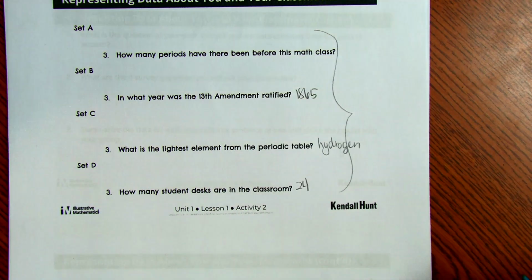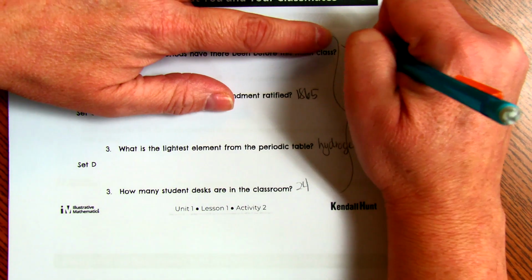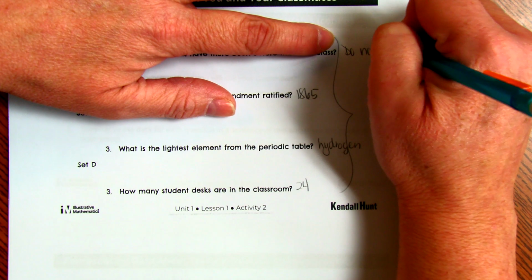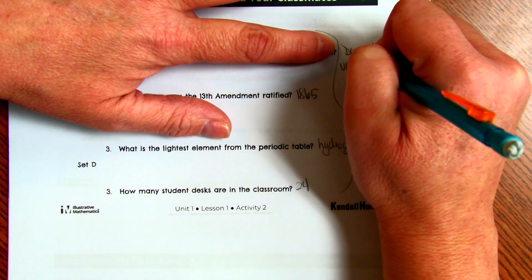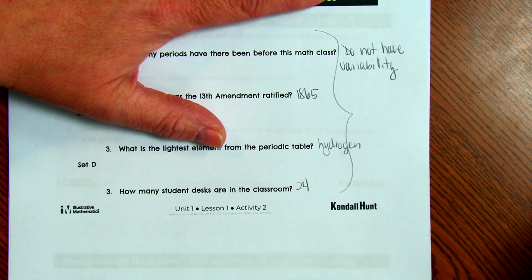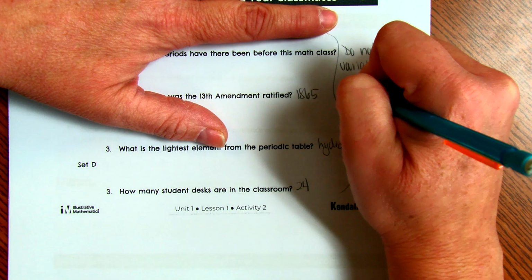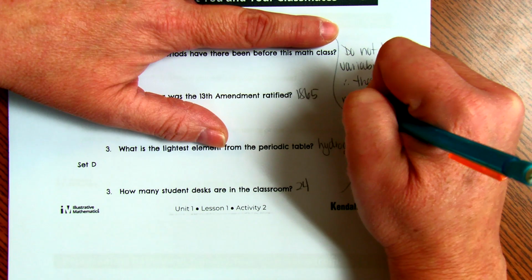So these questions do not have variability, because everybody's going to have the same answer. Okay, so these do not have variability. Therefore, these are non-statistical questions.